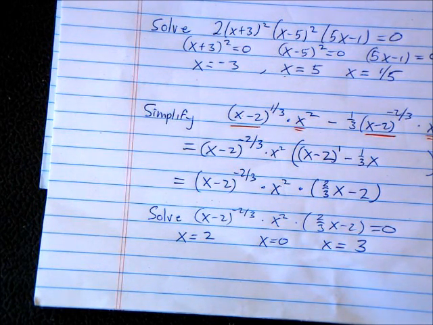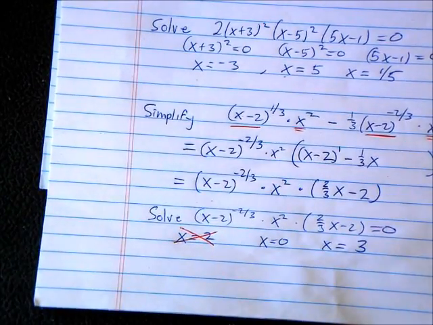No, wait. You have to flip it, and then it's 1 over x minus 2 to the 2/3. And then in order to set that equal to 0... well, that's a big one. I can't do that. You can't do that. So we'll just cross that one off. We can't do it.